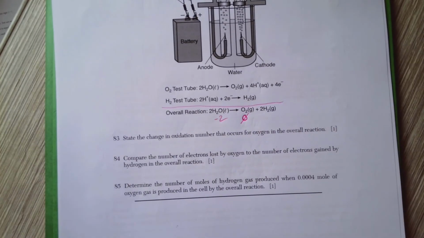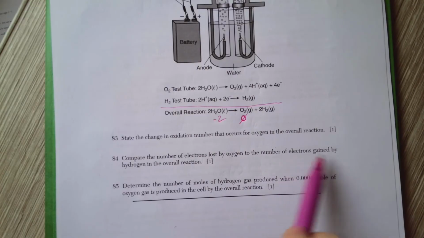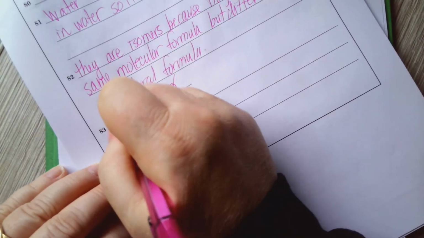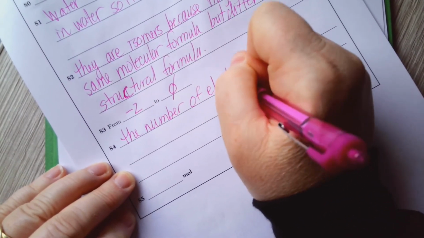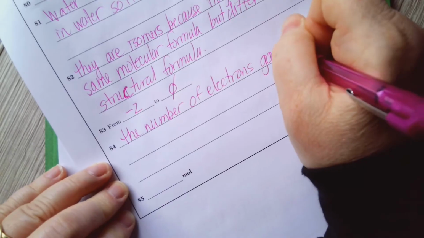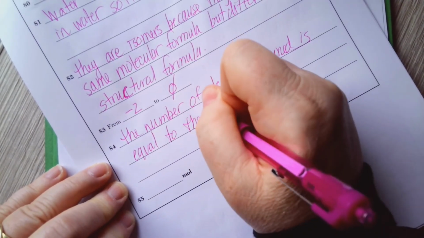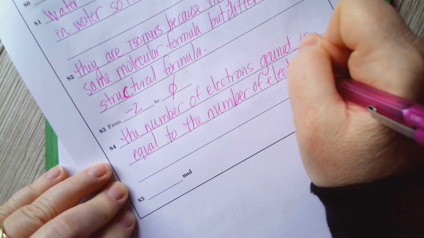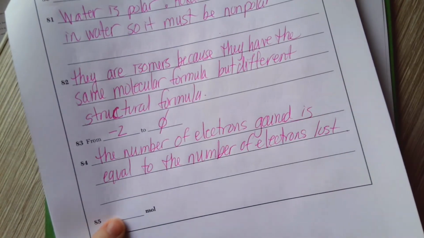All right, 84. Compare the number of electrons lost by oxygen to the number of electrons gained by hydrogen in the overall reaction. Well, if this is redox, okay, you must remember this. The number of electrons gained is equal to the number of electrons lost. Okay, that's just the way it is.